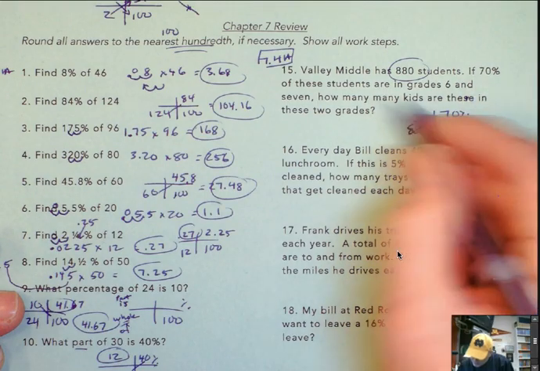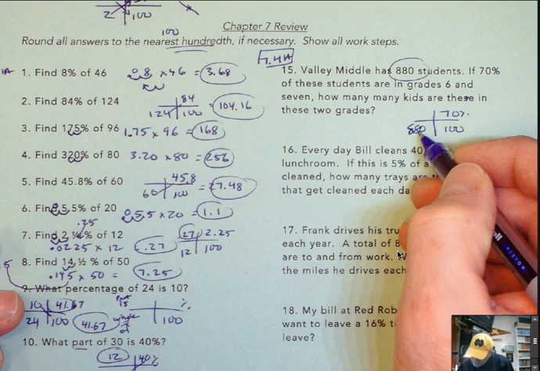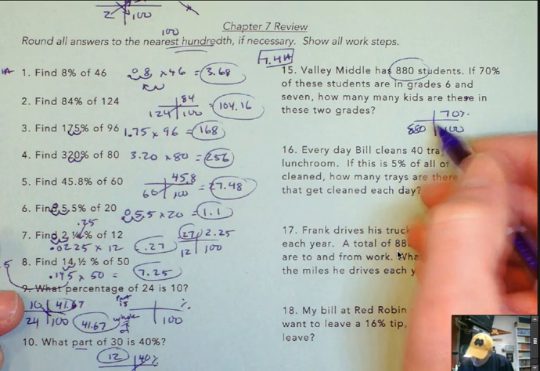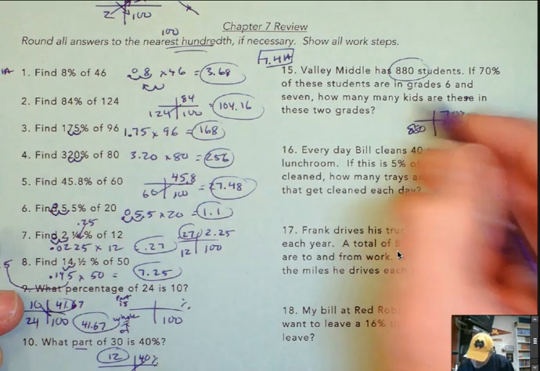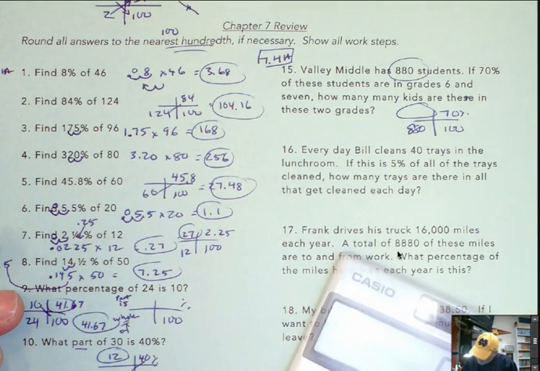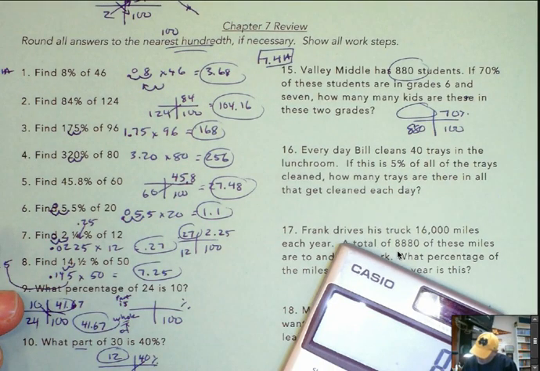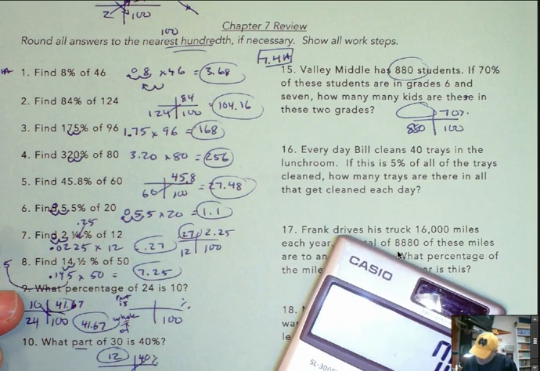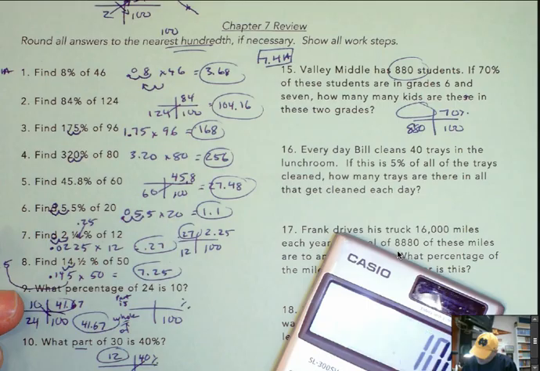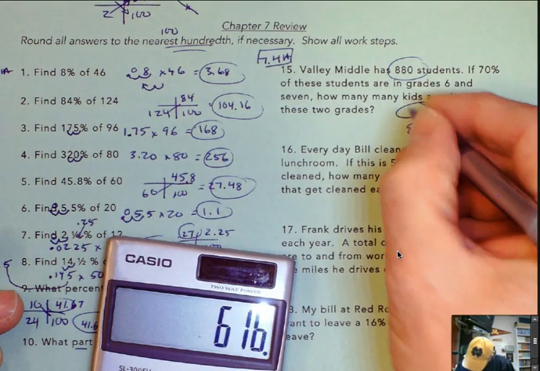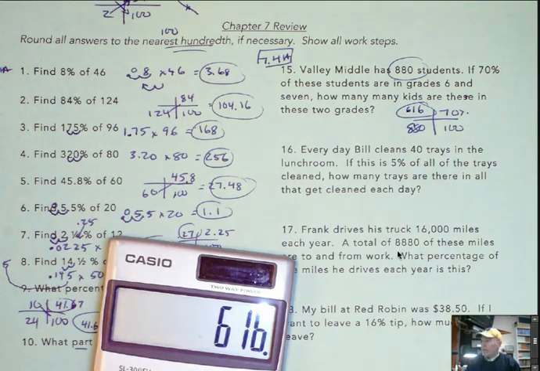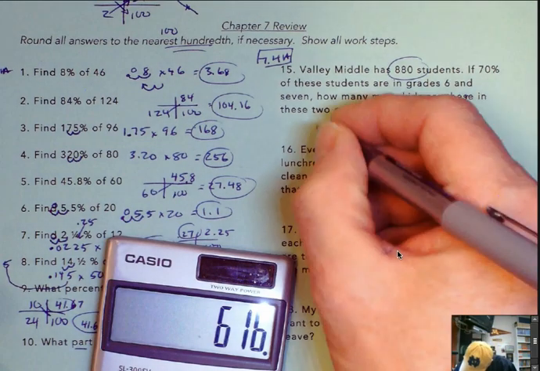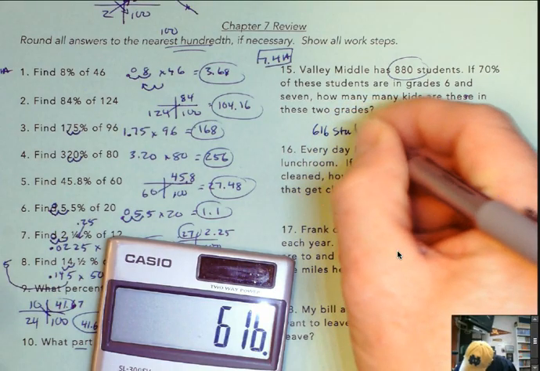And if 70% of these students are in grade 6 and 7, how many kids are there in these two grades? So what we want to know is what part of 880 is 70%, because that's the 6th and 7th graders. So this is my open spot. So I'm going to go ahead and put that in, 880. I'm going to take that times 70%, and I'm going to divide it by 100. I get 616. Does that make sense? Yeah, it sounds right. 50% would be 440, so 616 makes total sense. That's 616 students. Just put down studs.